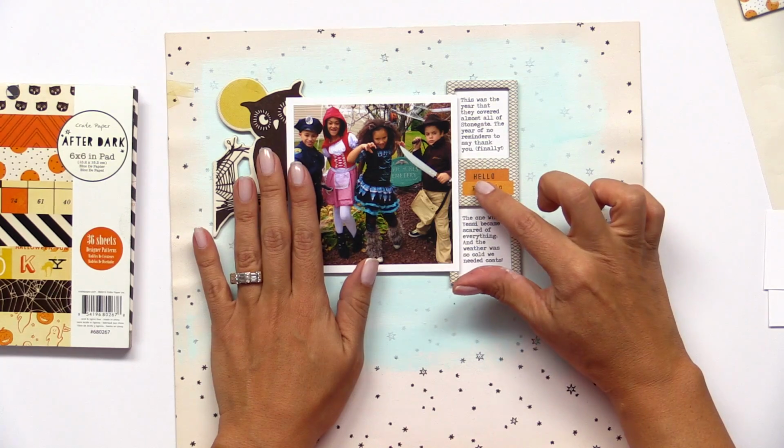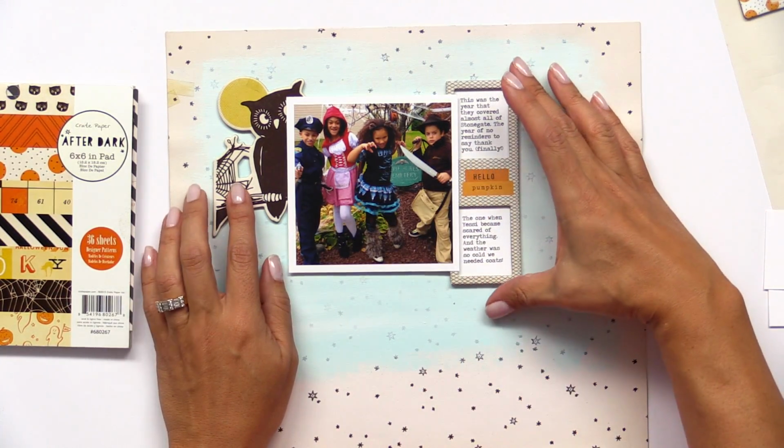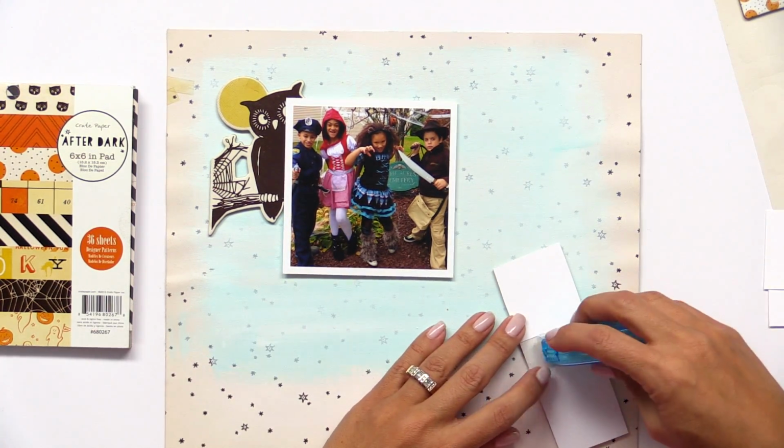Okay, we'll overlap the photo in order to connect. Here we're overlapping over this chipboard. We want to do the same on the right side. And I think that is ready to go down.